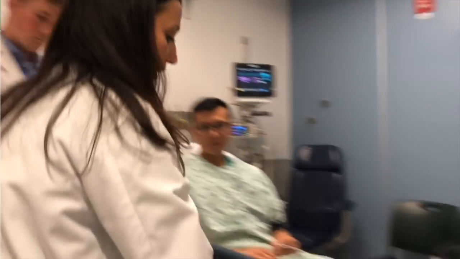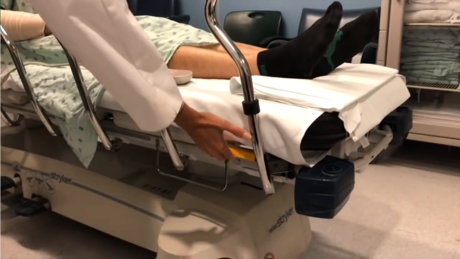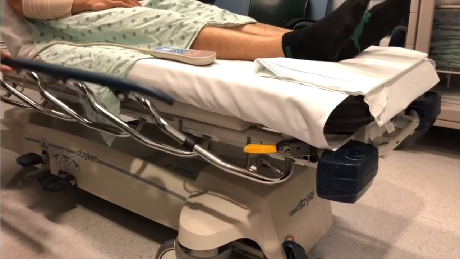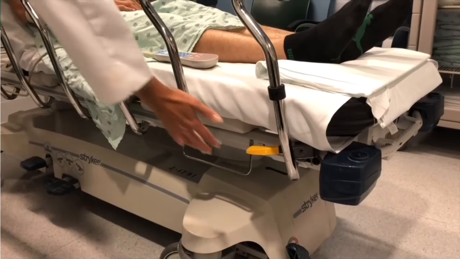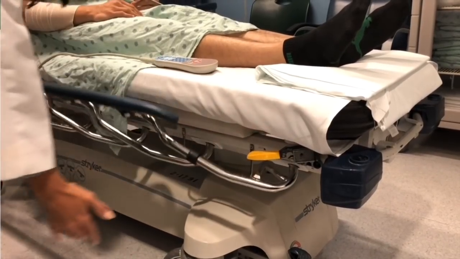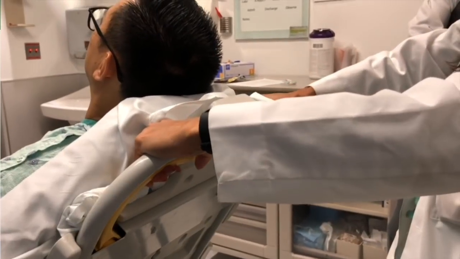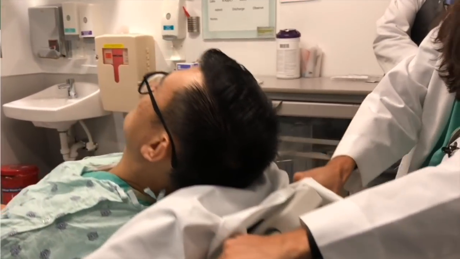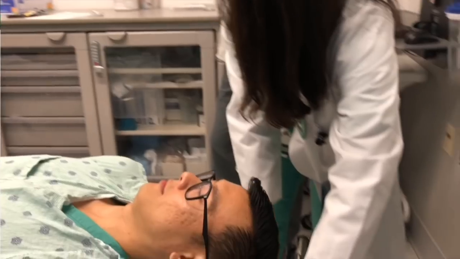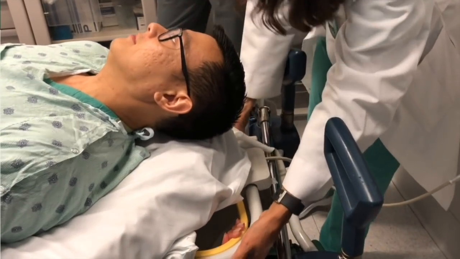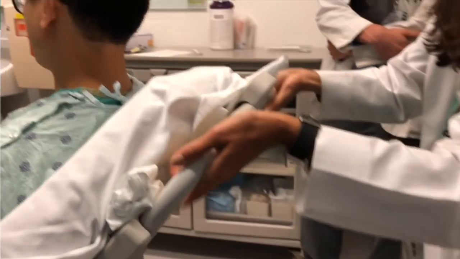Okay. So to bring the patient's rails down, you're going to click this yellow lever up. Then the rail goes down. To bring it back up, all you need to do is push it up. If you want to lay the patient down, yellow lever up, and it's going to release the top of the bed, and you can lay the patient down. Same if you want to bring him back up, pull it up again, bring him back up.